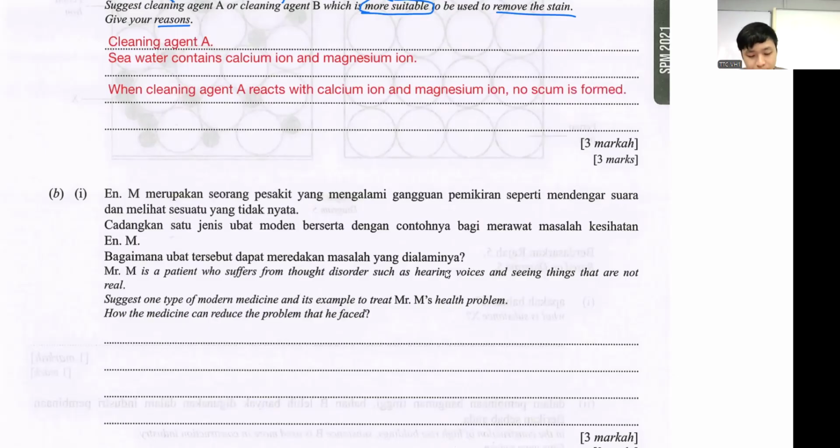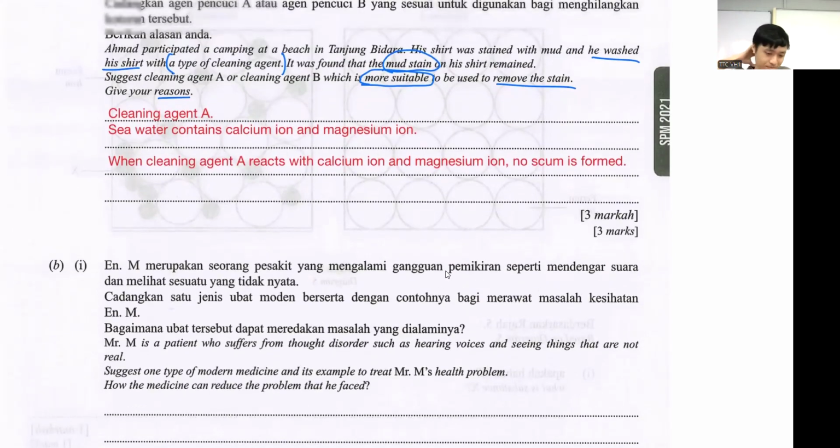Yeah, 3 marks. First mark, choose the suitable agent. Second mark, talk about the seawater contains what ion. I mean, you can say hard water, same thing. Then the third point, no scum is formed.